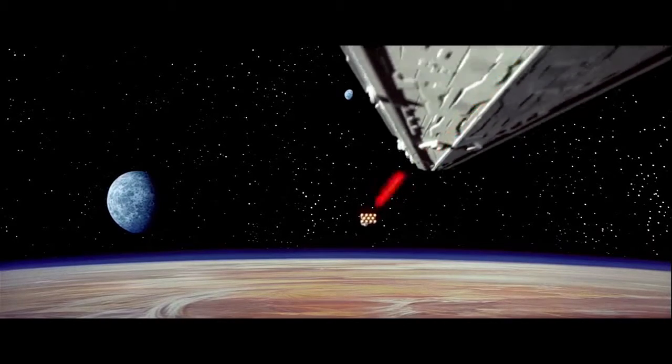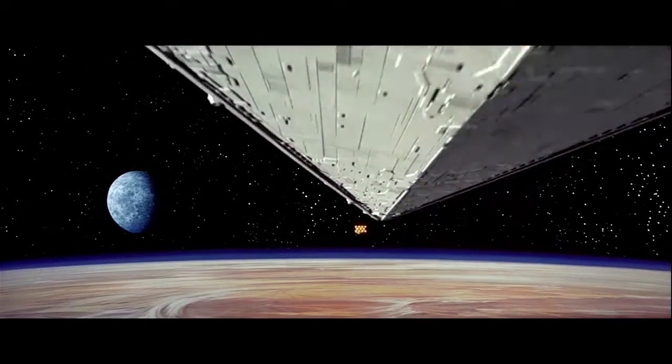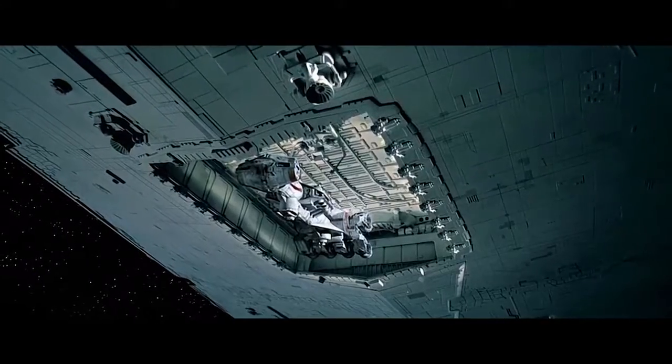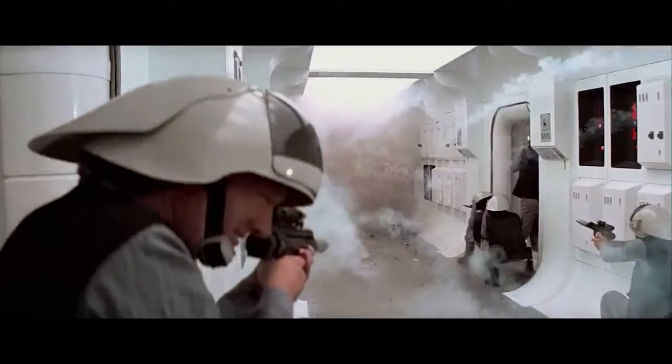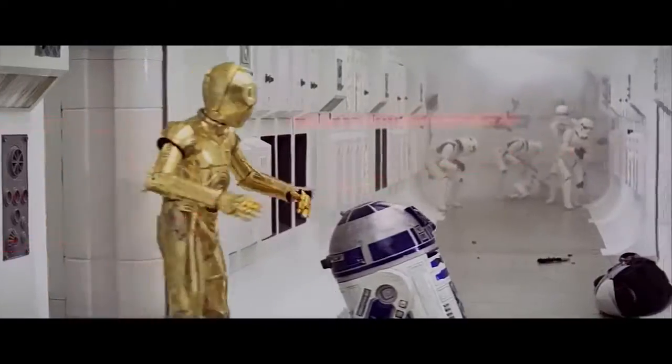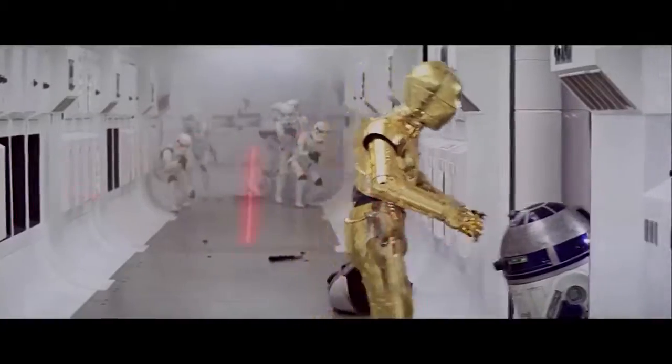Then we see an epic space battle. A Star Destroyer is chasing Princess Leia's ship and is quickly captured. Stormtroopers blast their way in. There's a huge firefight. So far, so good. Everything was pretty much the same up until this happens.